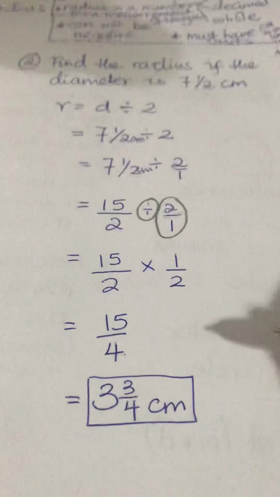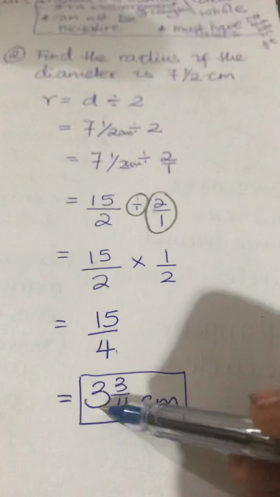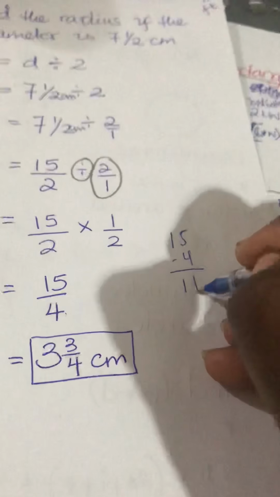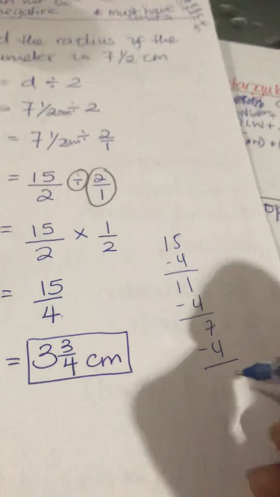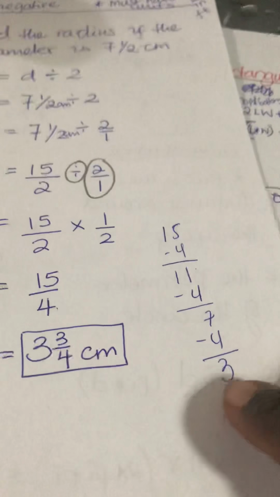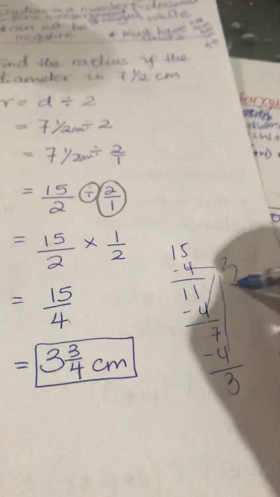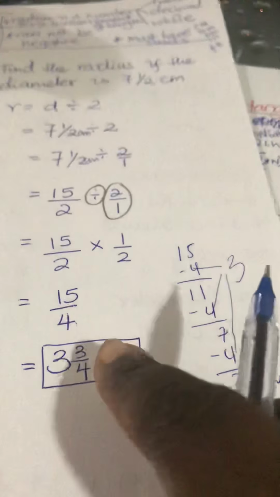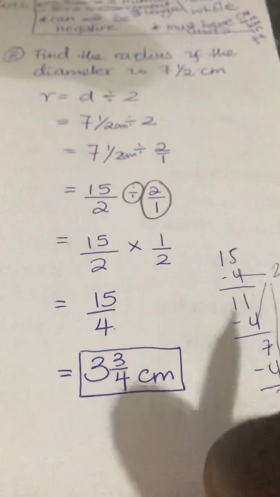Then I converted it back to a mixed number. How many 4s are in 15? There are 3 4s in 15. How do I know? 15 minus 4 is 11. 11 minus 4 is 7. 7 minus 4 is 3. I cannot remove any more 4s. How many 4s did I remove? 3 of them. So 3 is my whole number. How many remained? 3. That's my numerator. And my denominator is 4. Okay? You need to remind yourself term 1 work.